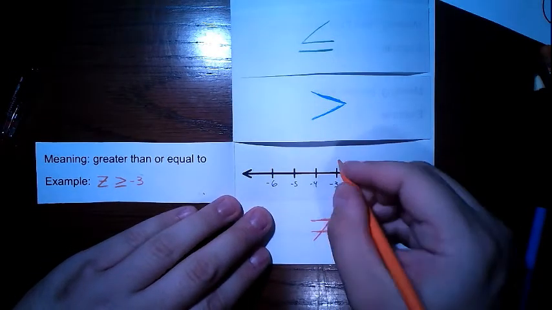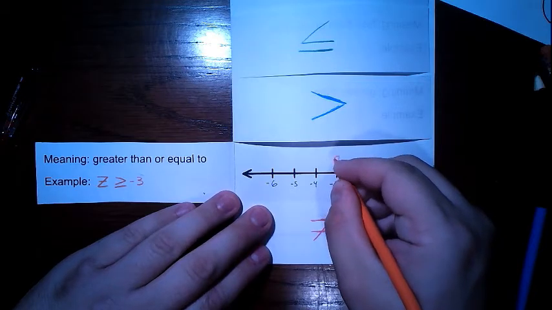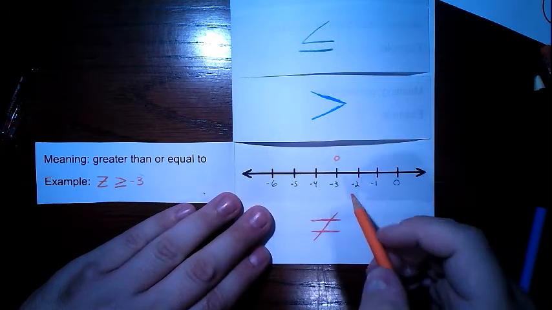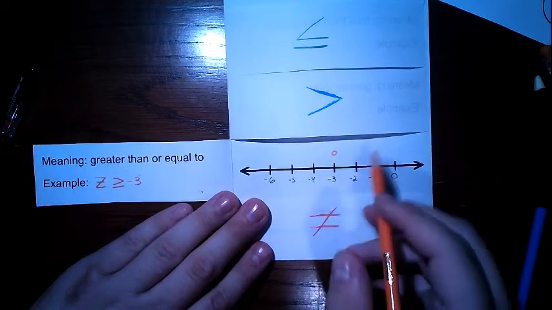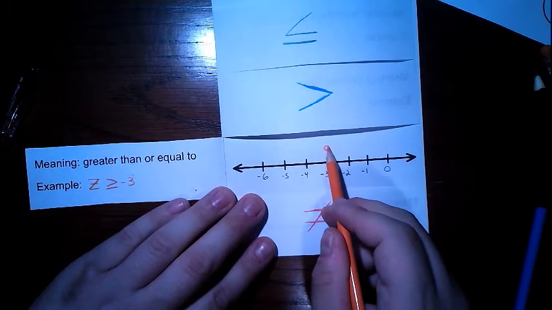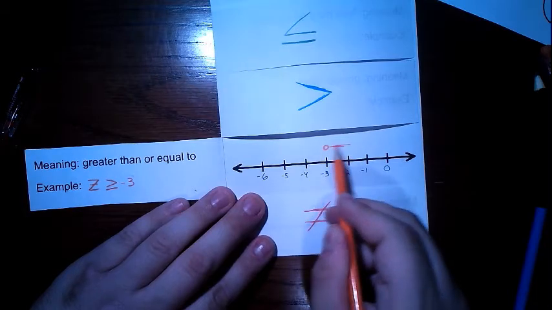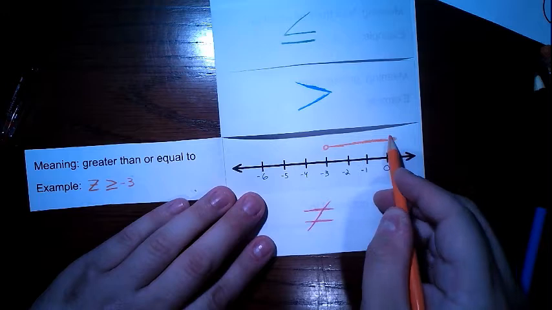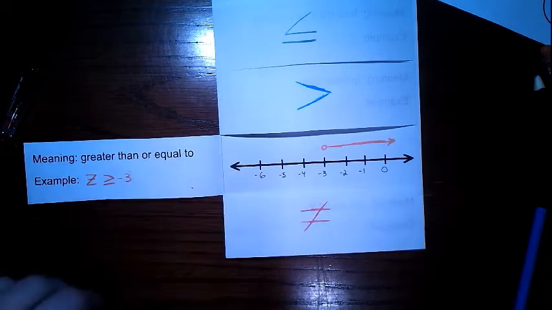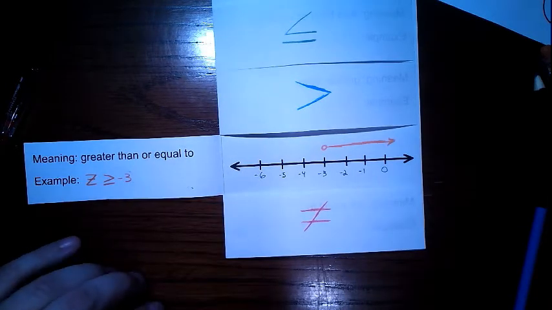So we have the circle on -3. And we're talking about values greater than or equal to -3. And values that are greater than -3 are going to be all these ones to the right, right? -2, -1, 0. So using negatives in graphing can trip people up sometimes.